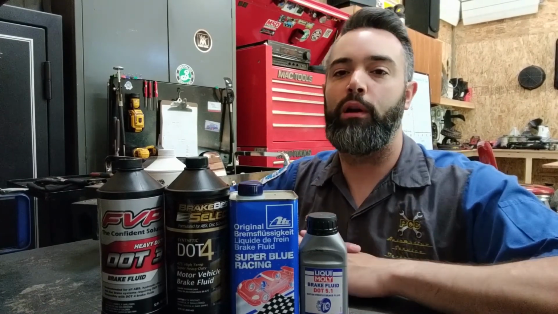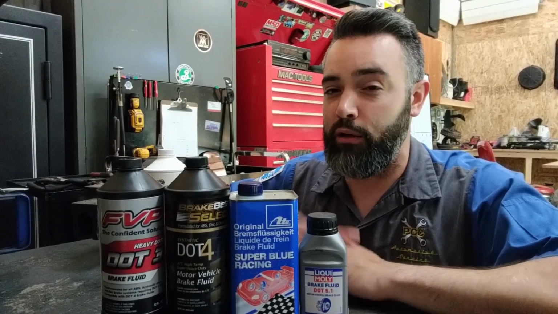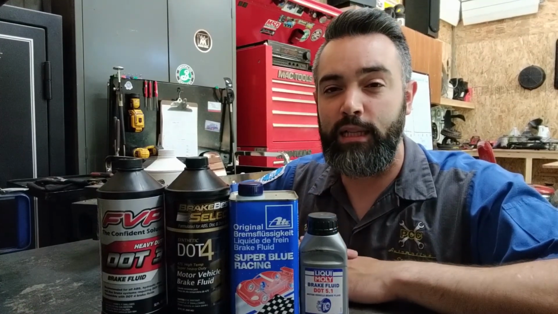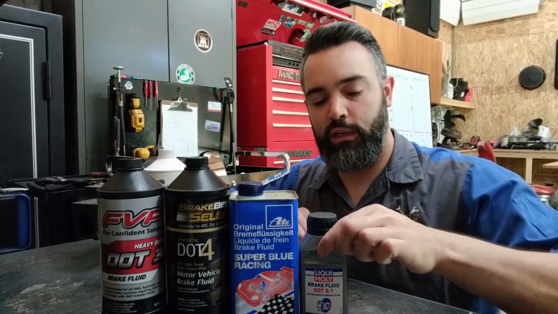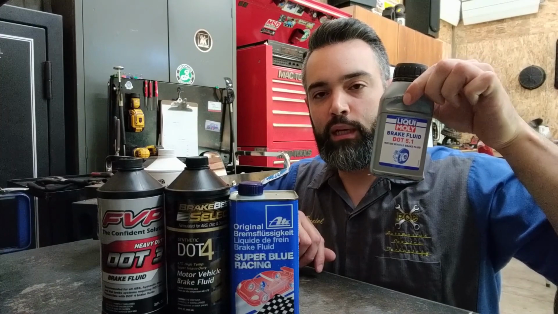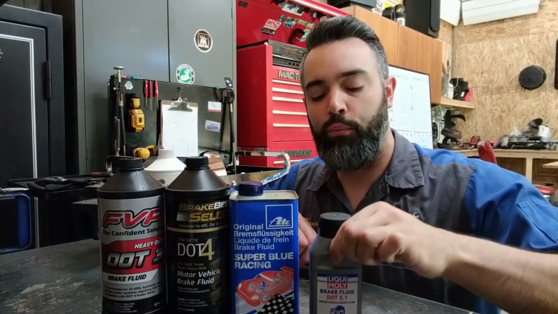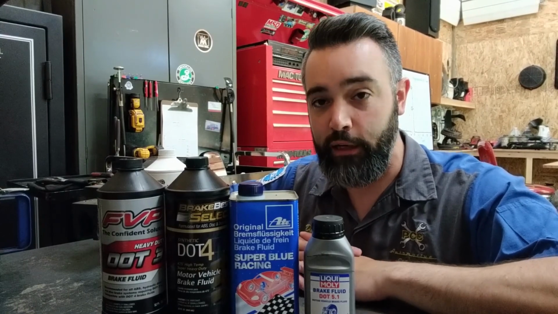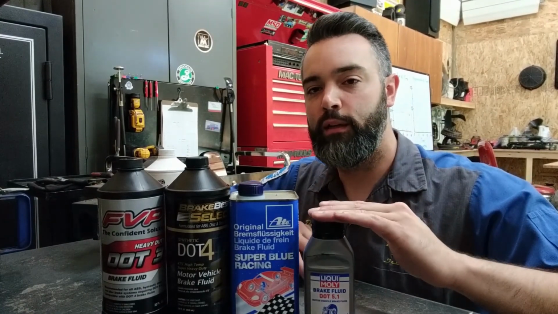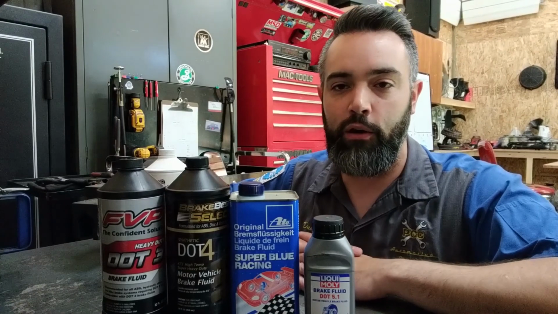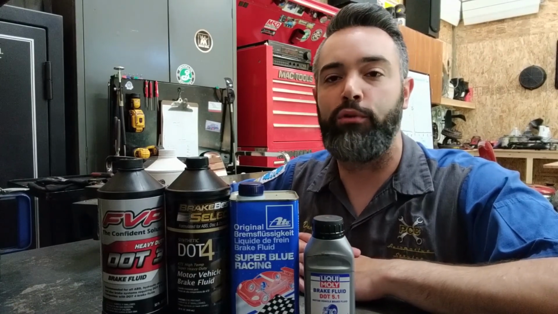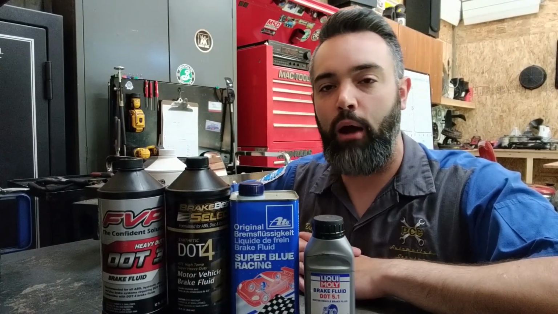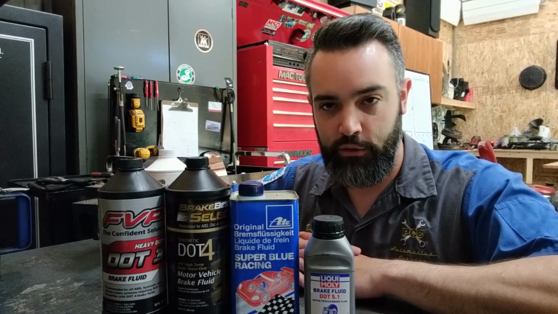So if the boiling point of water is about 214 degrees Fahrenheit at sea level, and we introduce it to a fluid that has a 500 degree boiling point, as the percentage of water increases in the fluid, that boiling point is going to go from 500 and approach closer to 200. So the performance of the fluid is going to decrease.